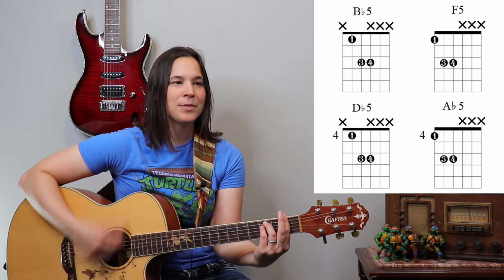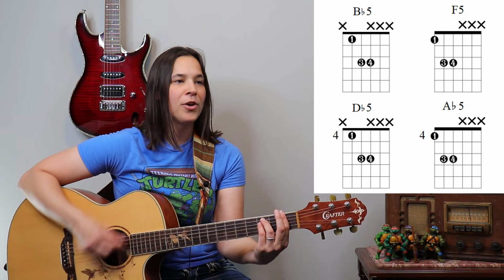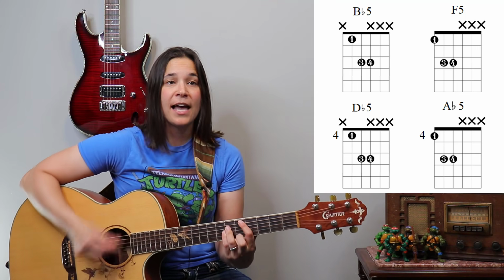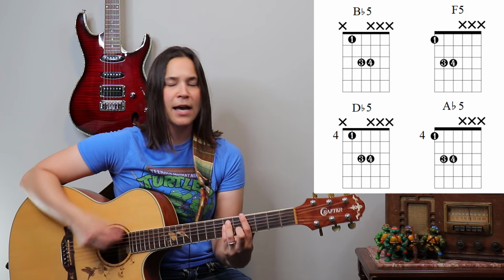So down, up, down, chicka chicka, down, down. That's that song. Down, up, down, chicka chicka, down, down. It's a really super cool thing that you can do with power chords that is very common in rock music. I call it the chicka chicka strumming.